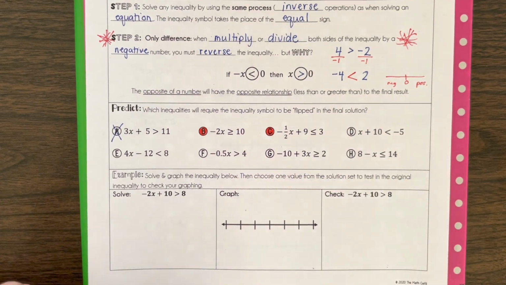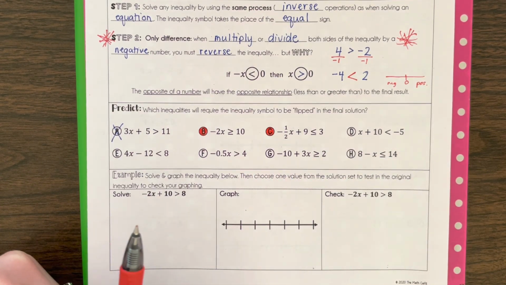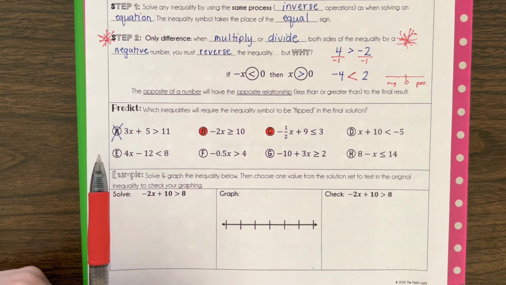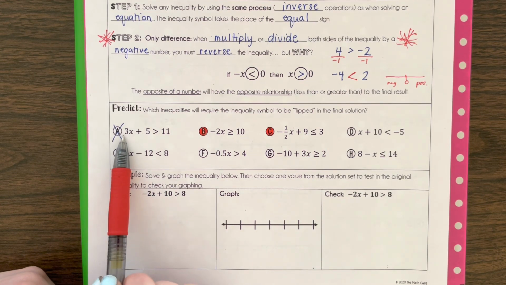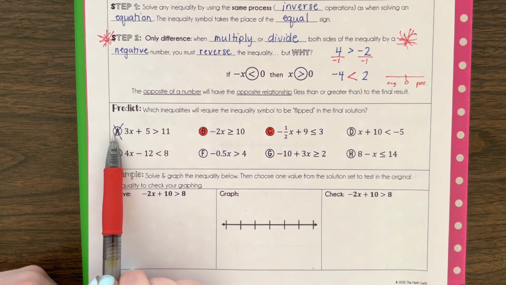We'd reverse the inequality. Well, let's see if we can figure out a pattern here. Let's look at the coefficient. So the coefficient of x is a +3. Well, it was a positive, so we didn't have to flip it.